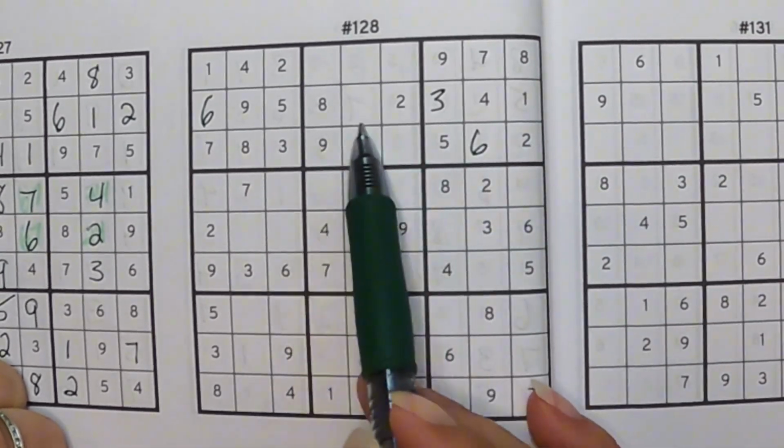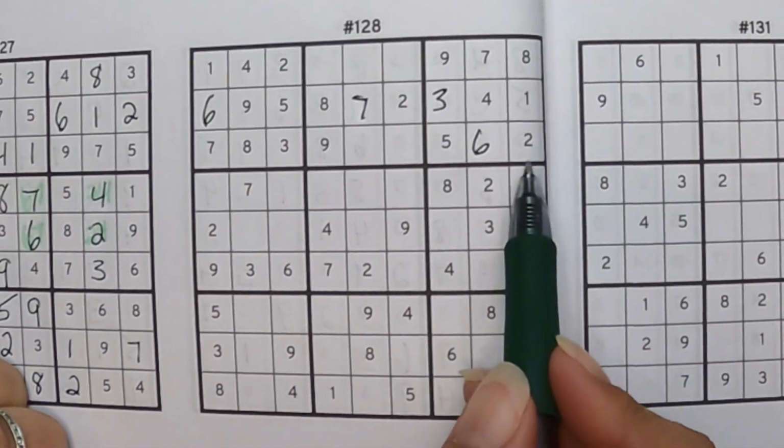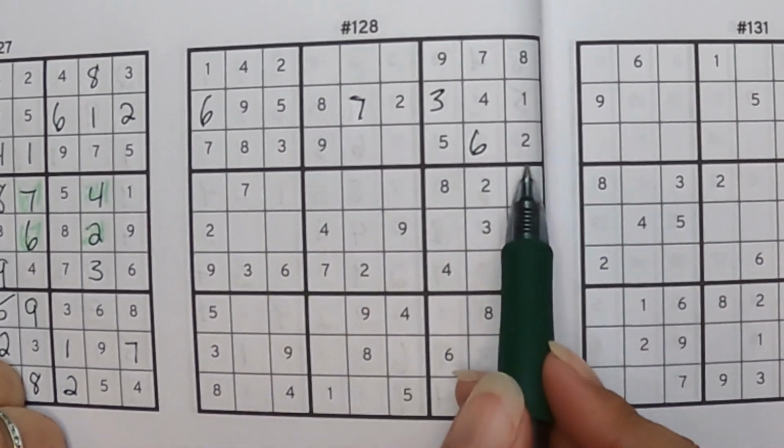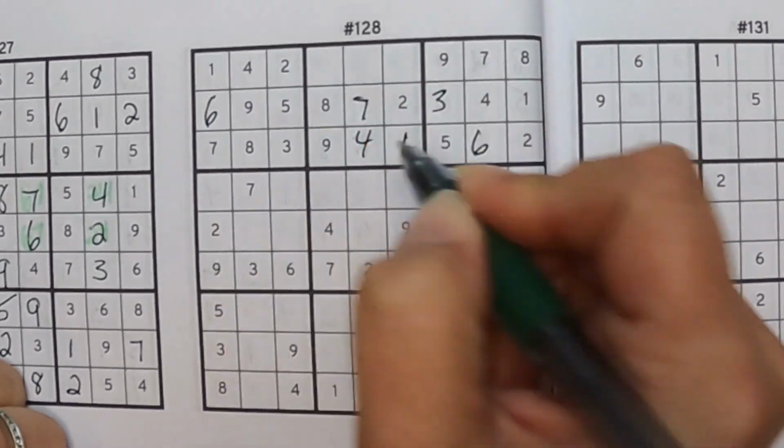For this row now, we're only missing a 7. For this row, we're missing 1 and 4. We've got a 4 here, so 1, 4.